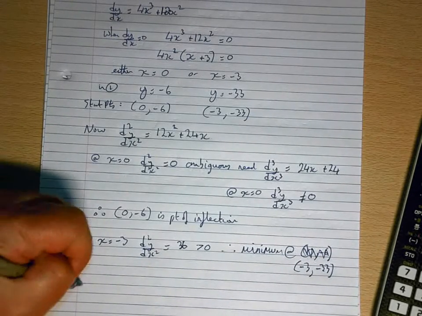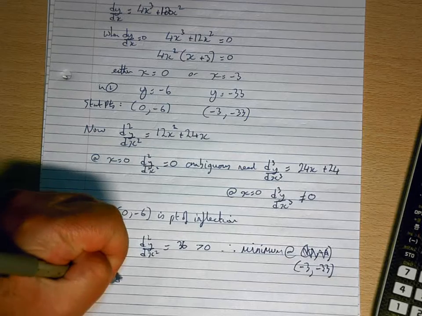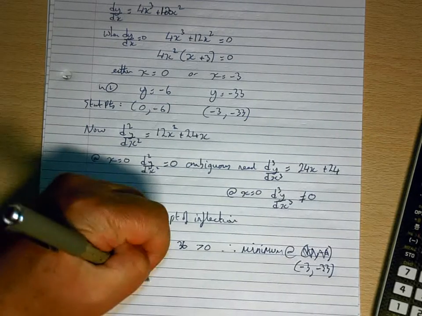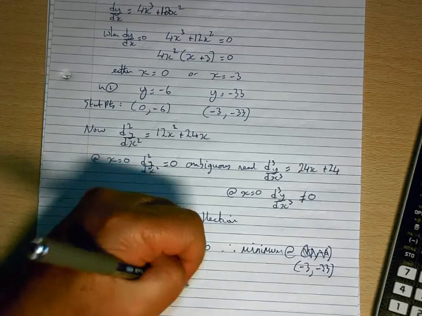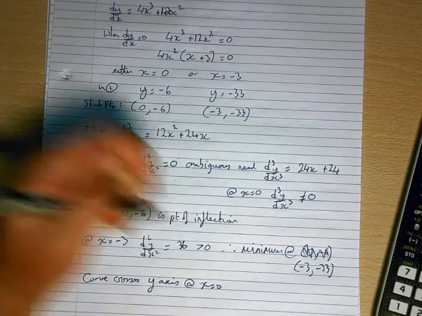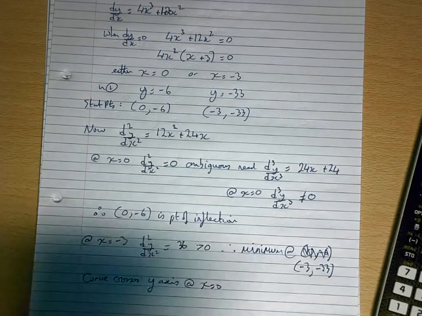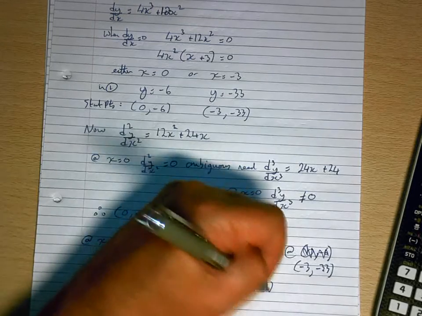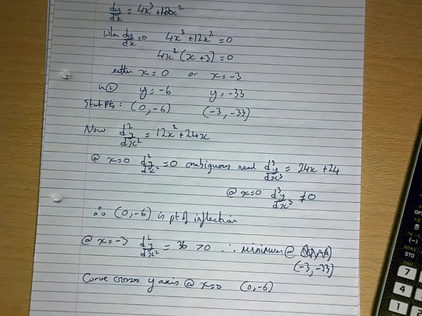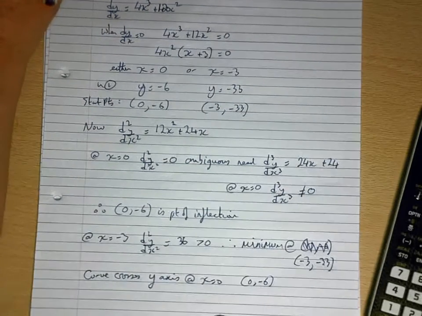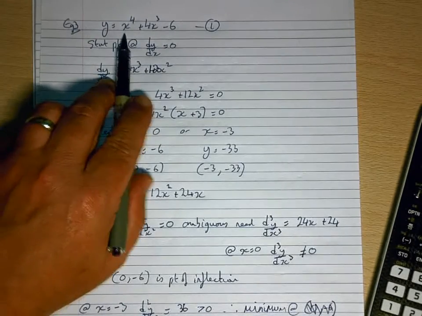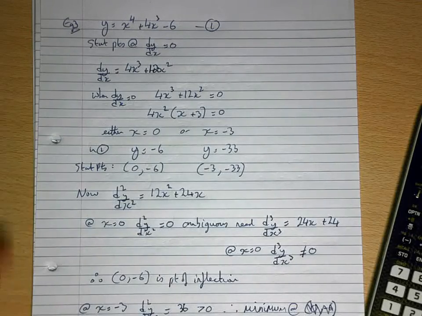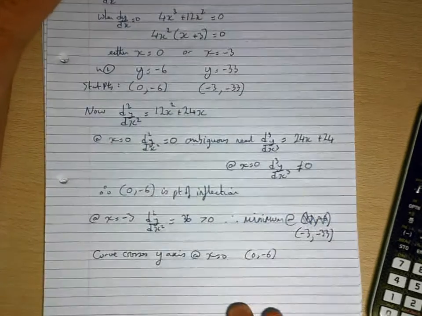The curve crosses the y-axis at x equals 0, and we've already established that that is 0, minus 6. And we're not going to worry about where it crosses the x-axis because that's not going to be a pleasant one to calculate.